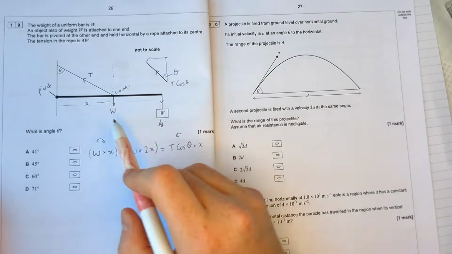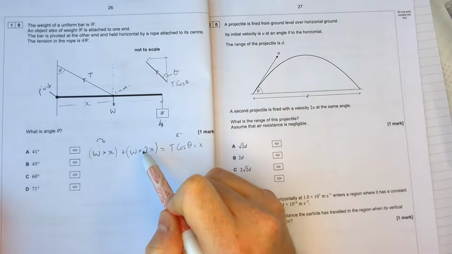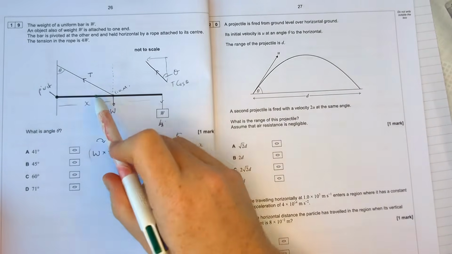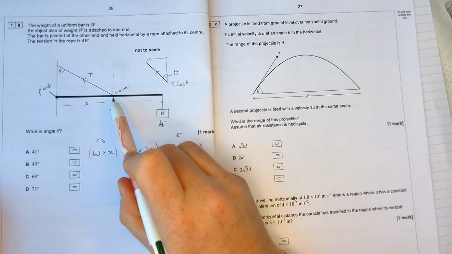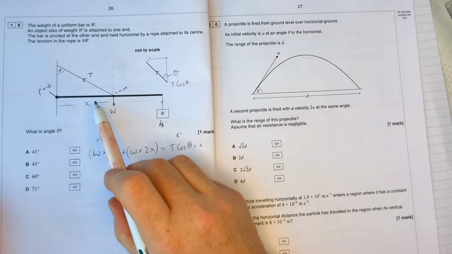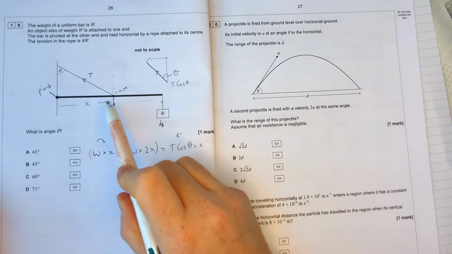That's the distance x. The reason I do that is because the weight here is twice the distance away, so I call that 2x. These are the clockwise moments. Anti-clockwise, I've got T, but T we have to resolve into its perpendicular component, so perpendicular to the actual direction of the beam or the thing we're acting around.